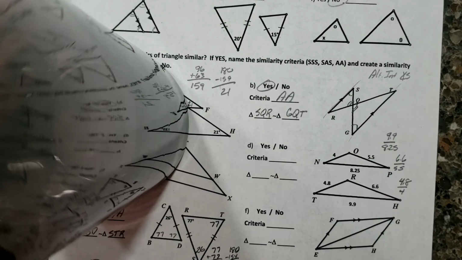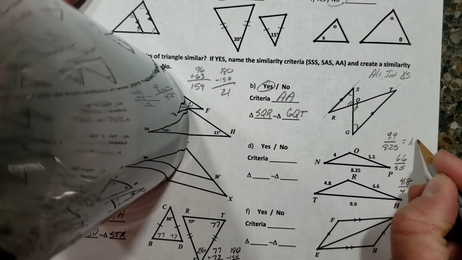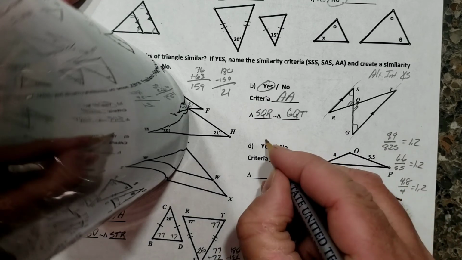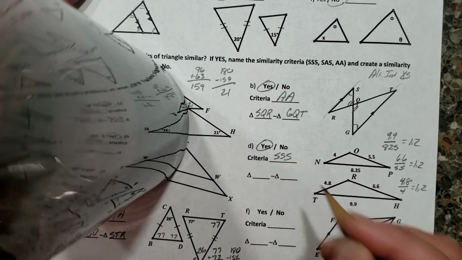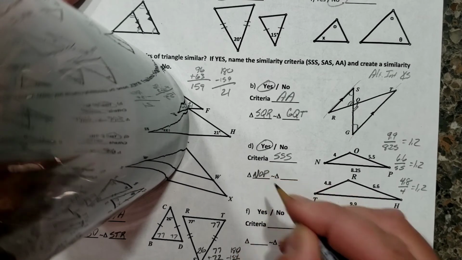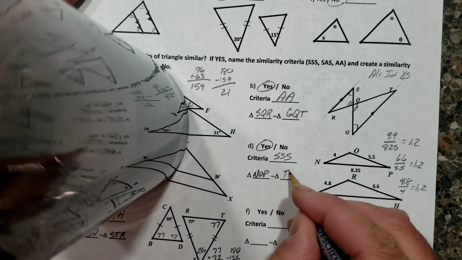So that works out very well. These are all 1.2. So that's a yes, side, side, side. And I'll line them up. NOP and TRH.